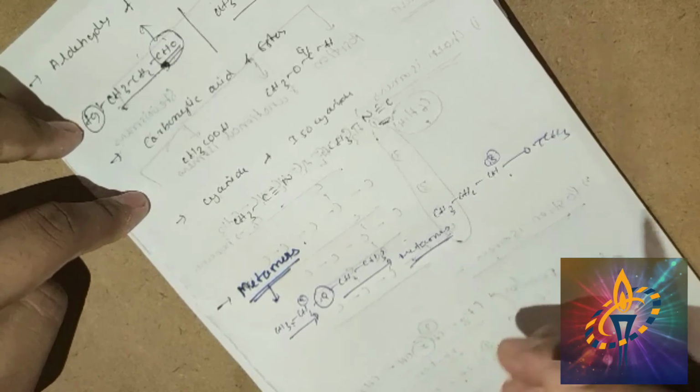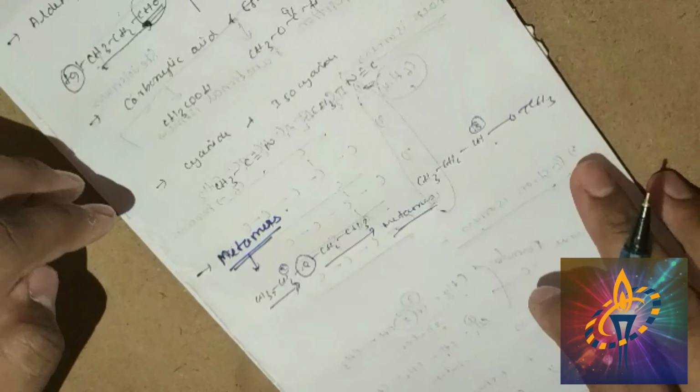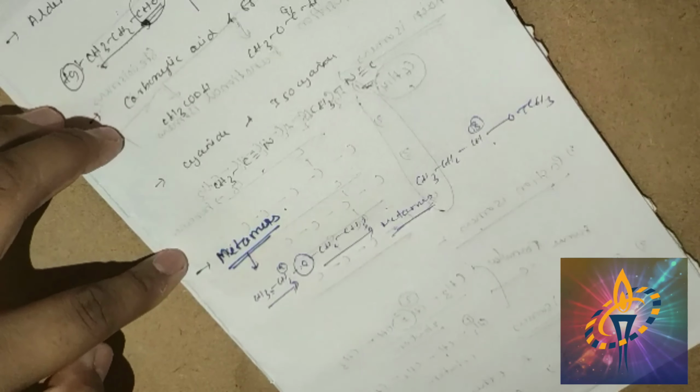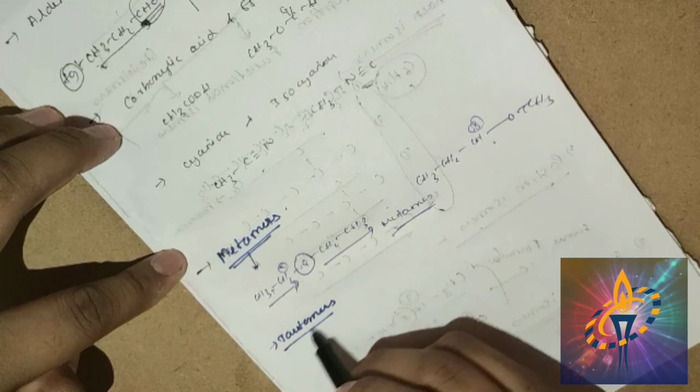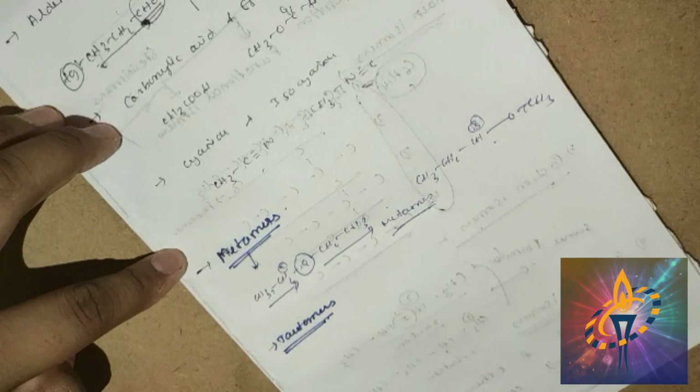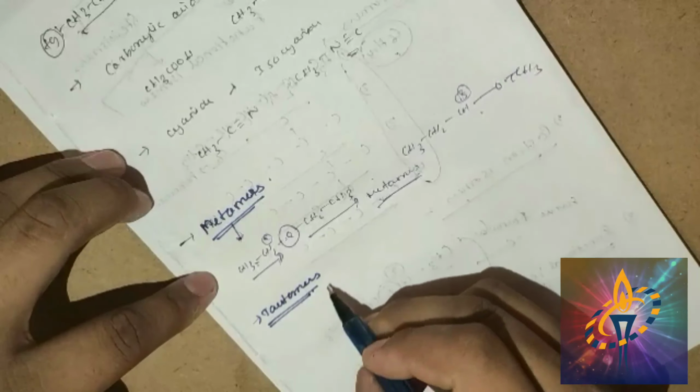Okay. Next comes the most important topic, the most important isomer, tautomers. If you comment about this, I will make a separate video about this also, because it is so important.